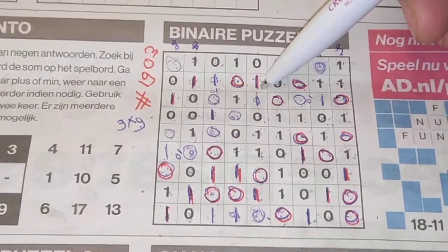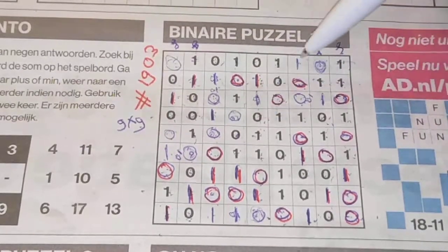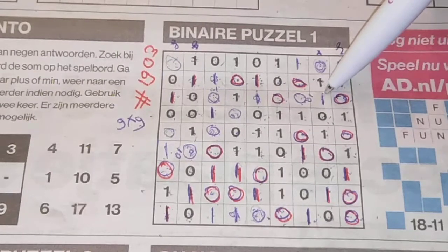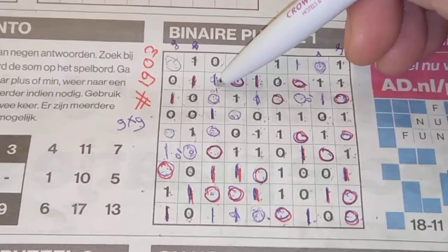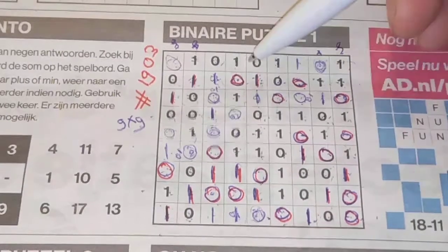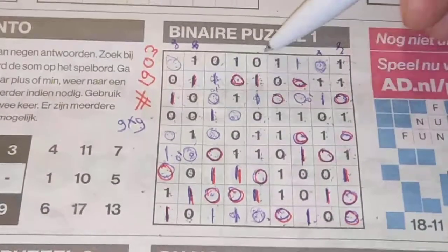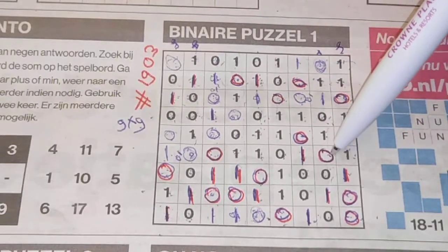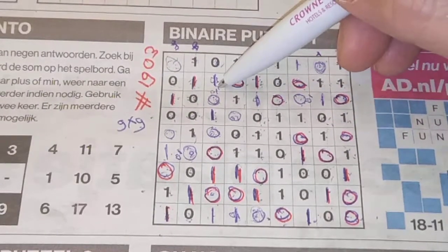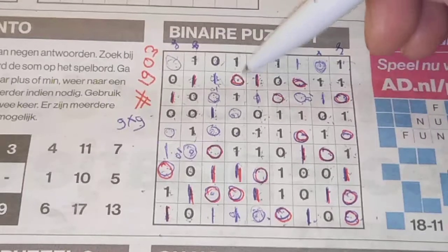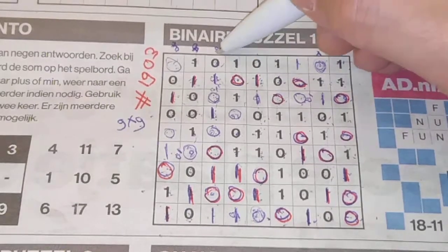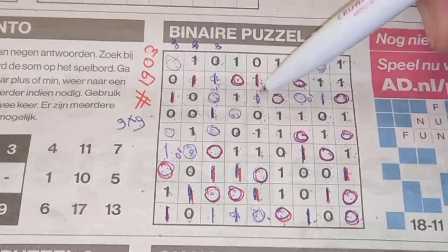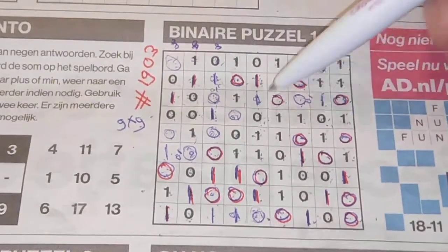O10, O10. This is also O10. O1, O1 is correct. So now we have O11, O11.